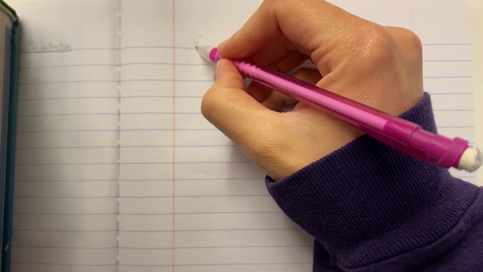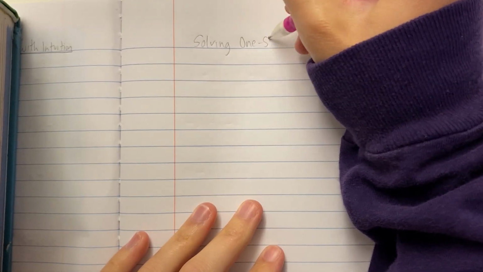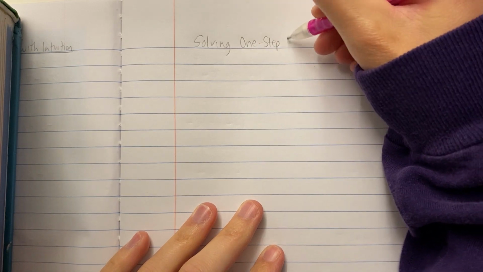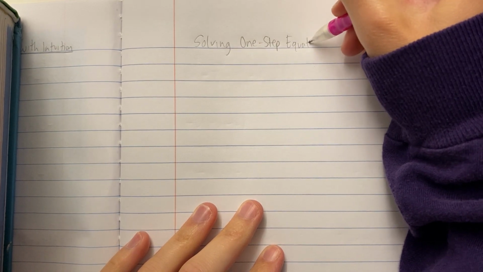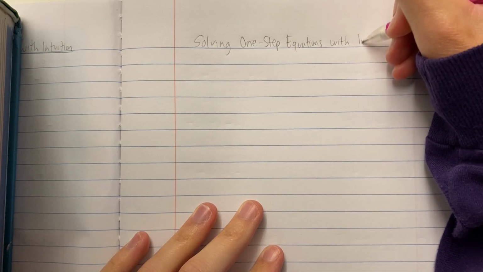In this lesson, we are solving one-step equations with inverse operations.